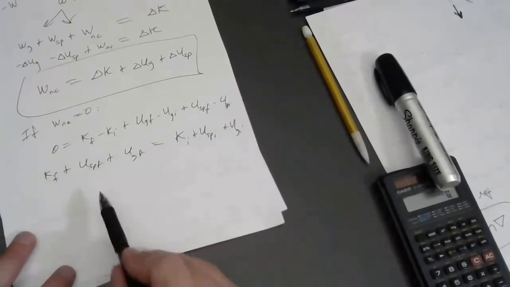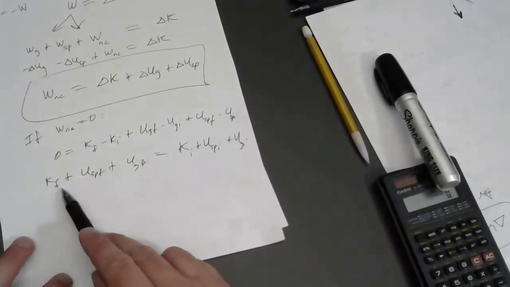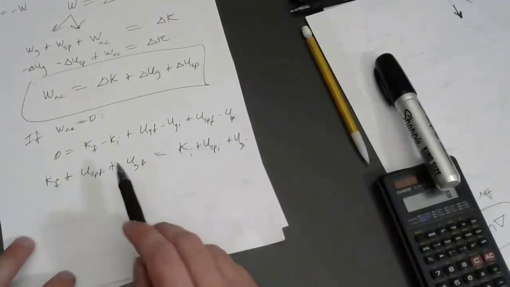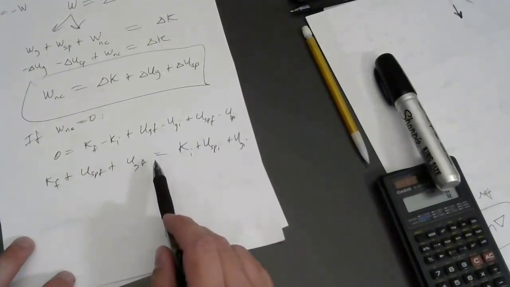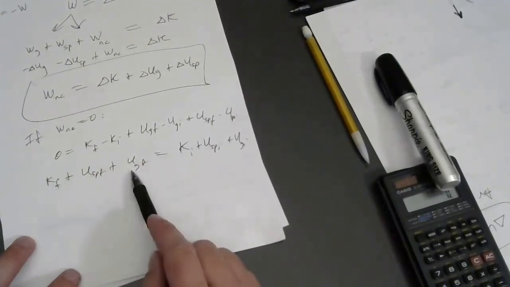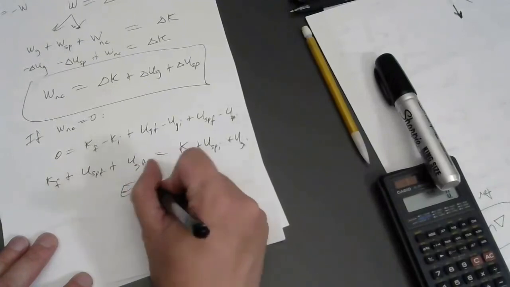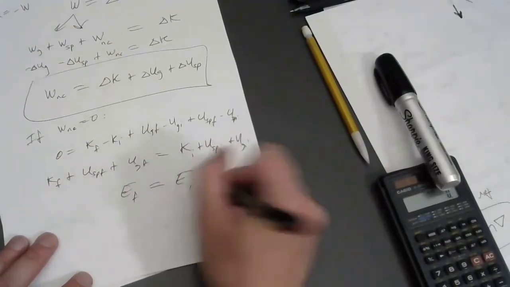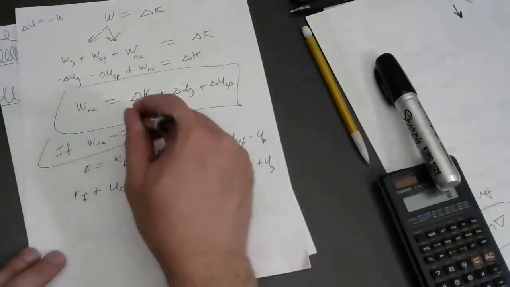All we're saying is, yes, as this spring is bouncing around, the kinetic energy might be changing. The kinetic energy at the end might be different from that at the beginning. The spring energy might be changing, same for gravity, depending on the problem. But when you add them all up, the sum is what remains constant in time. So we could just summarize this by saying total mechanical energy at the end should equal total mechanical energy at the beginning. Again, that's only true if the non-conservative work is 0.